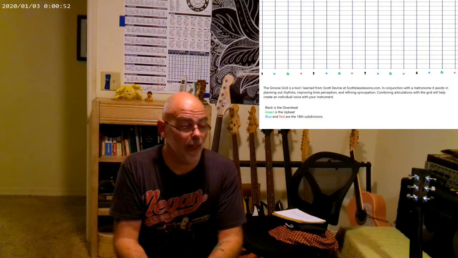Some of the things to note: any place that's not marked on the groove grid should be counted as a rest. That's to say, it should not be considered to be held long or super short. When you're hitting a note, if it's not marked on the groove grid, it's not there at all.